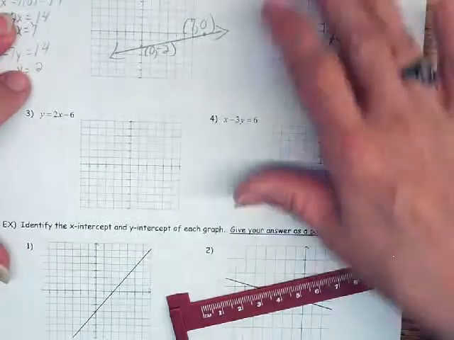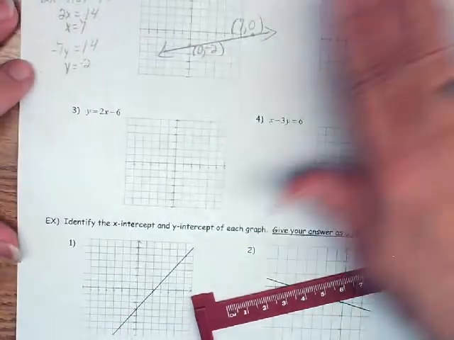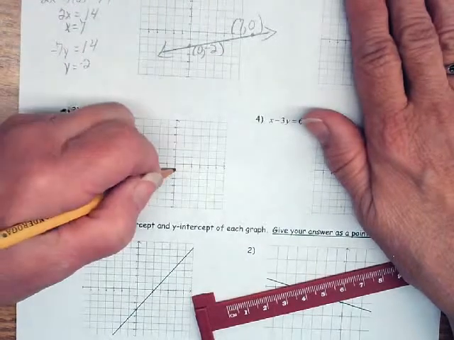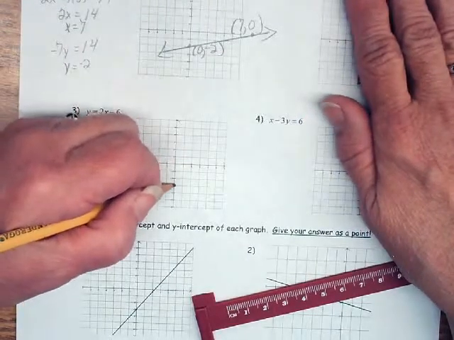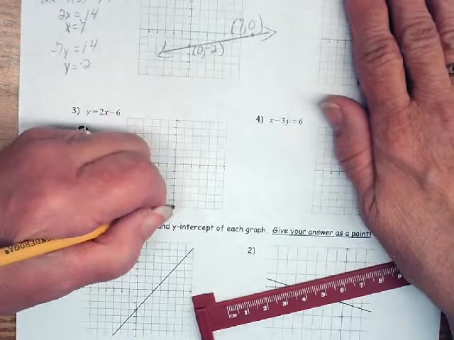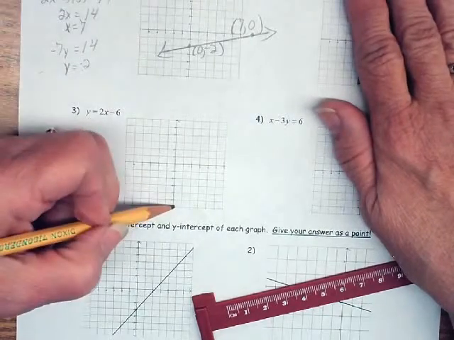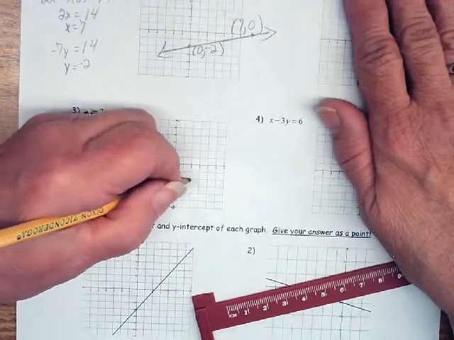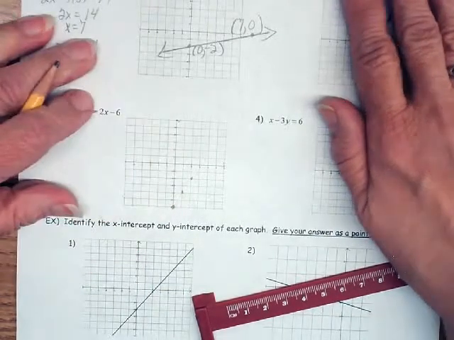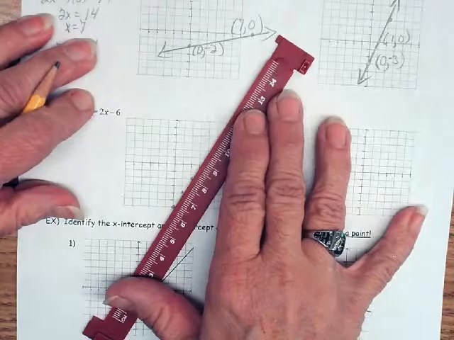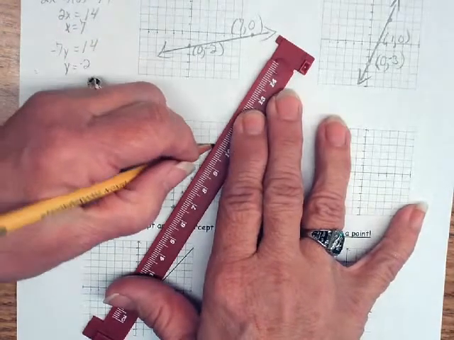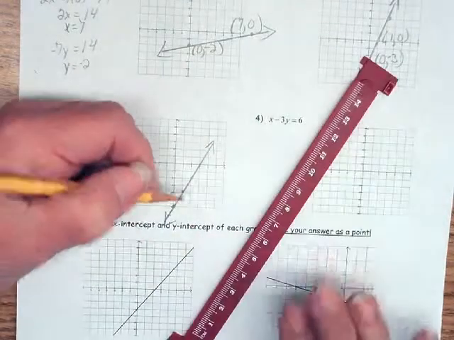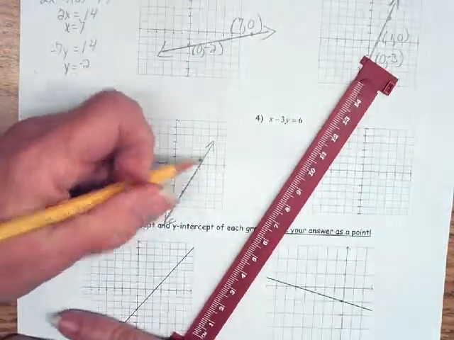Now, let's try this one. This time it says y equals 2x minus 6. The y-intercept is at negative 6. 1, 2, 3, 4, 5, 6. It has a slope of 2, which means you go up 2 and over 1, up 2 and over 1 a couple of times. And we have a nice, accurate graph.